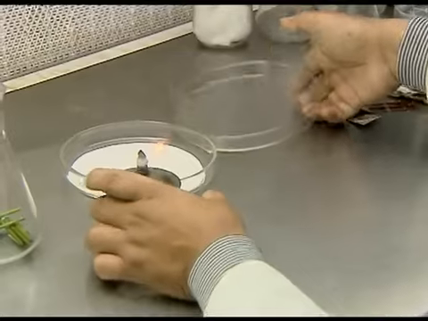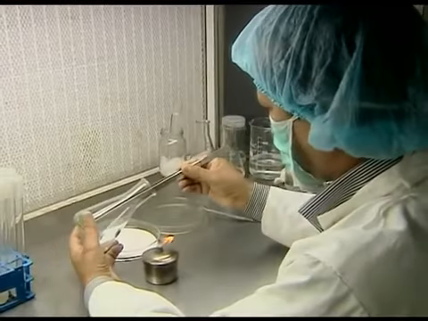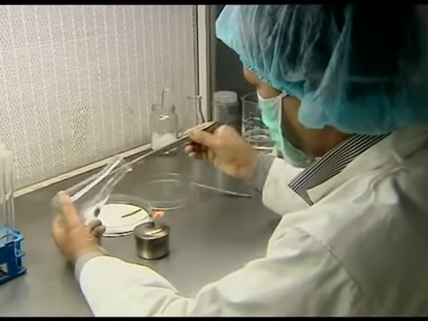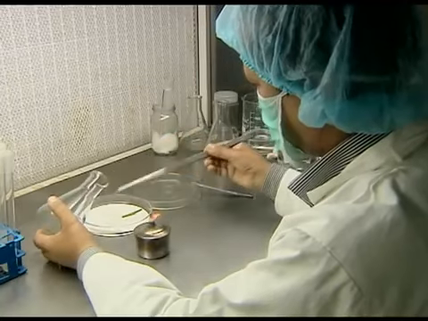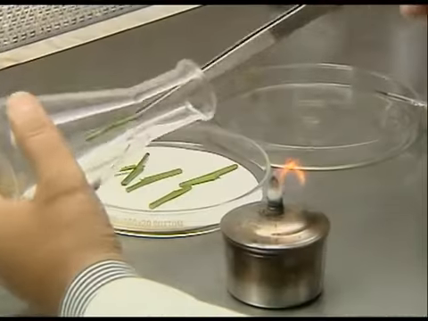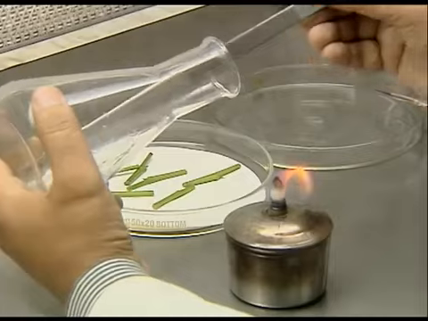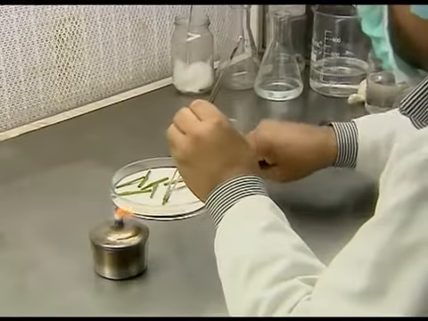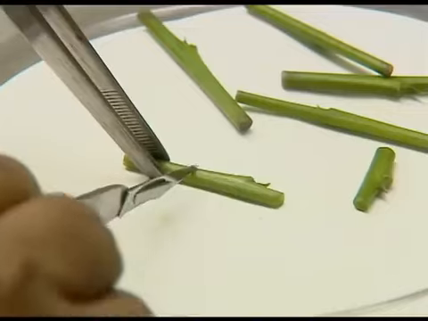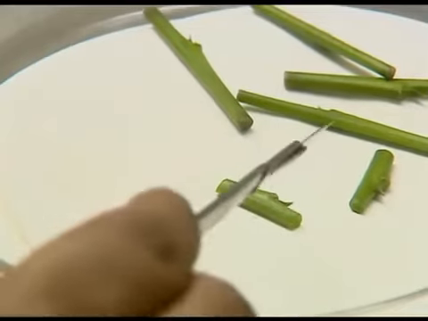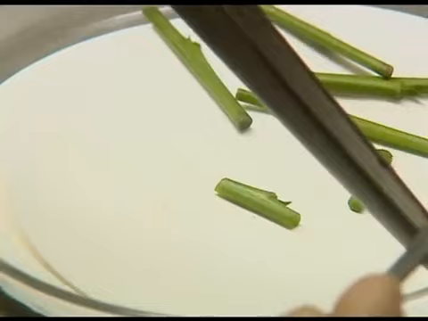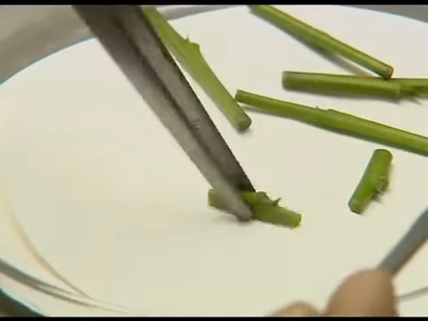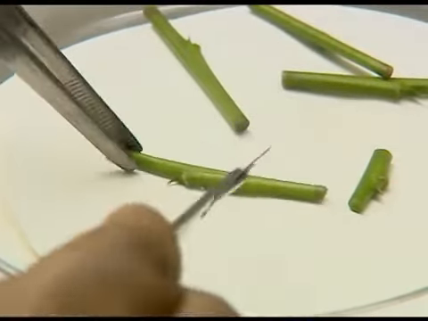Now, after cooling the forceps, the explants are carefully picked and placed in the Petri plate with filter paper so that all the excess water content will be absorbed. Surface of the explants, which were exposed to mercuric chloride, are removed with the help of a surgical blade.